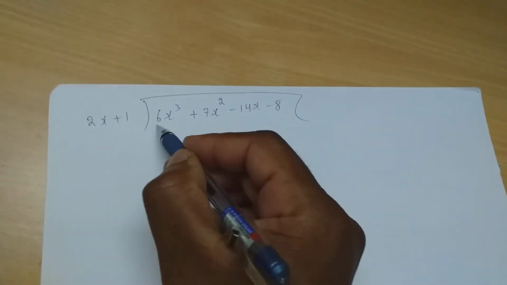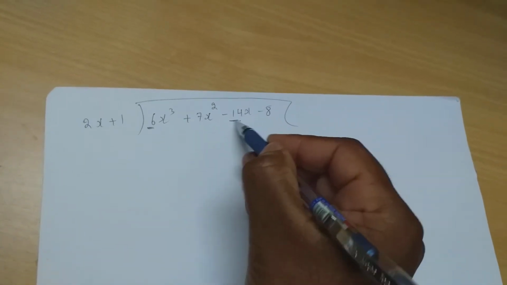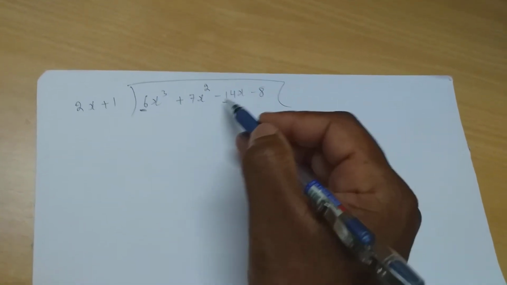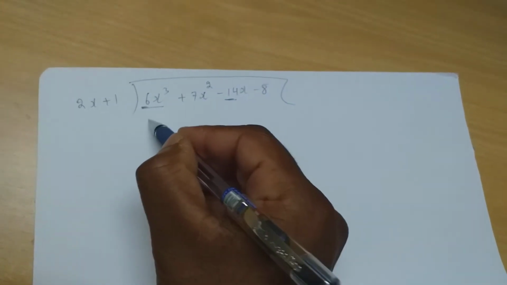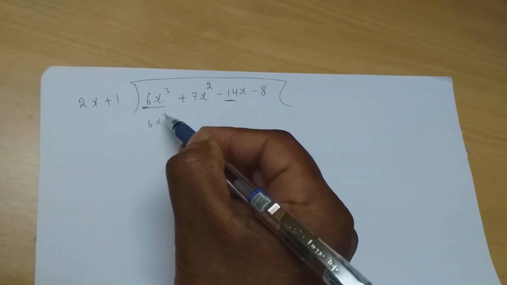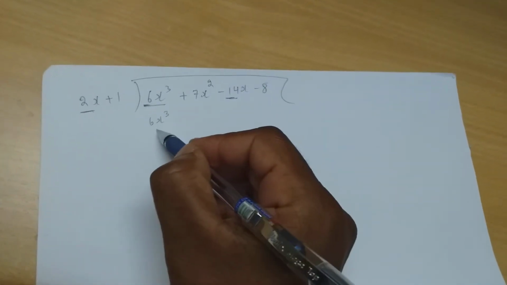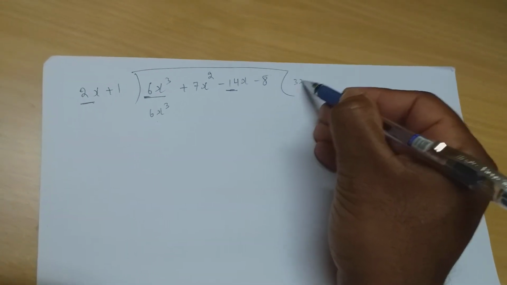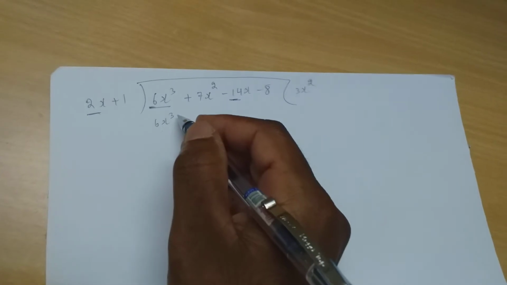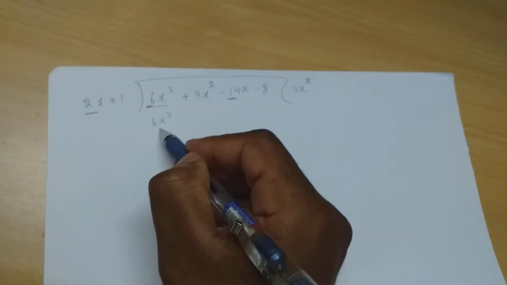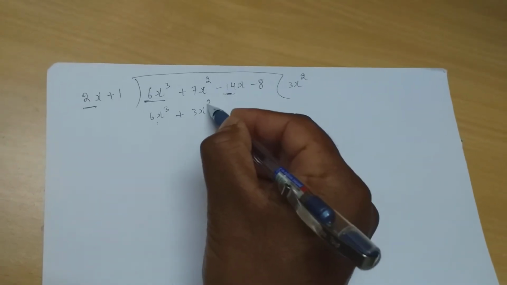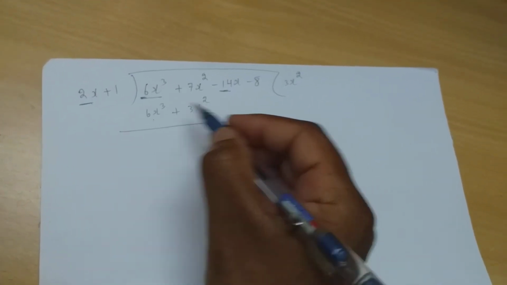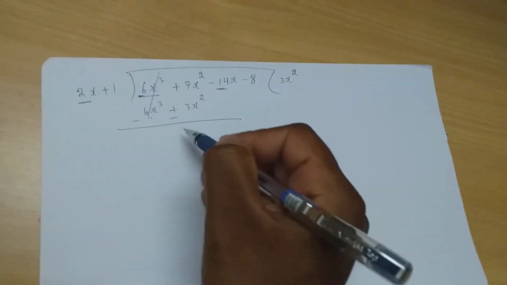So before dividing, I replaced a and b by 6 and minus 4, because if there are letters, division wouldn't have been possible. Now 6x cube, I should get here also 6x cube. 2x should become 6x cube, means I need to multiply by 3x square. Now 2x into 3x square is 6x cube. 1 into 3x square is 3x square. Done. Change the signs. They get cancelled.